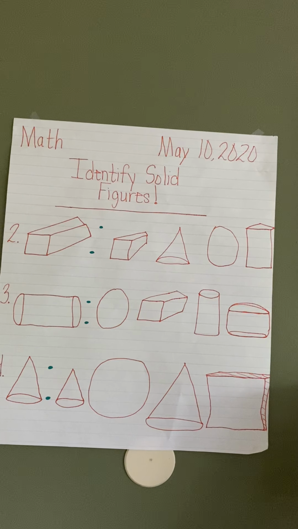Let's look at the cloud. The cloud says, remember, a cube is a special kind of rectangular prism. Guided practice. It says circle the objects that are shaped like the solid figures. Cross out the objects that are not shaped like the solid figures.